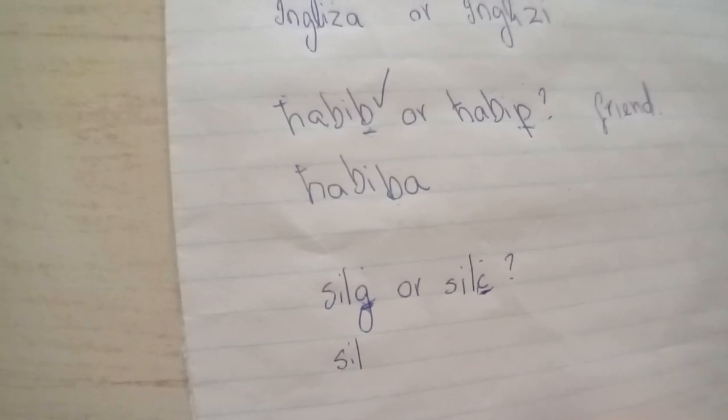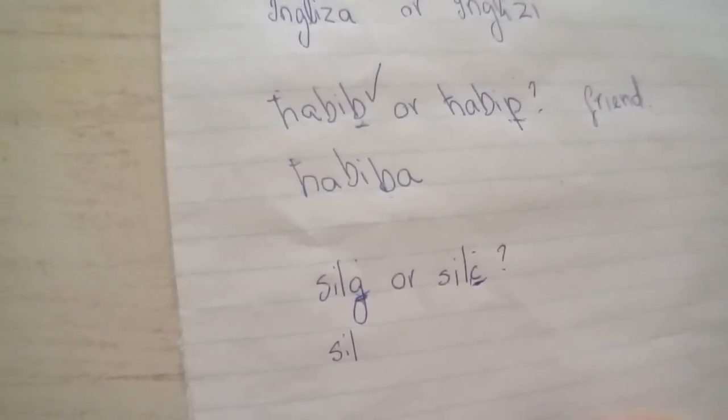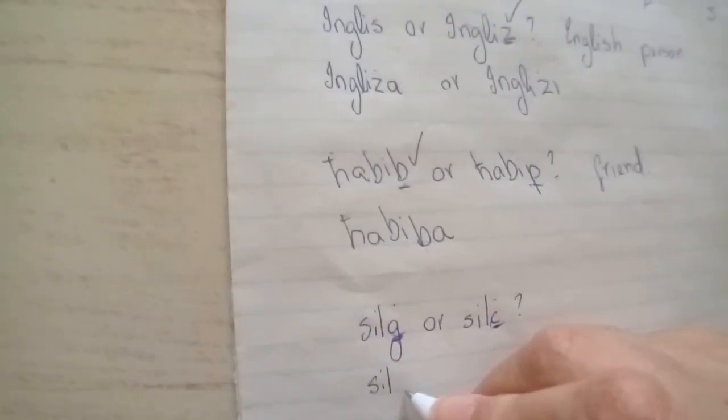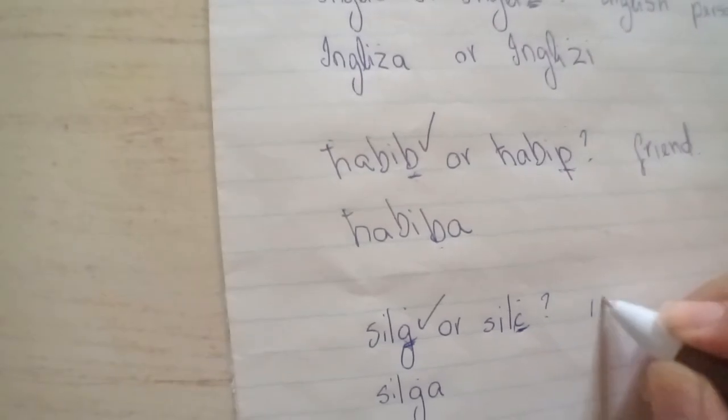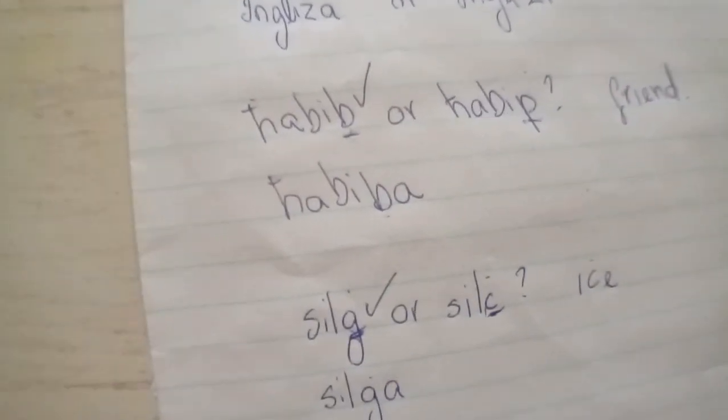We say silja. What are you hearing, a G or a ch? Silja. We're hearing a G. So silj is with a G. Silj means ice.